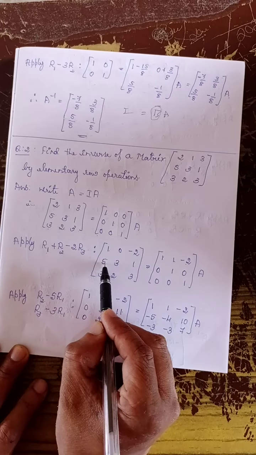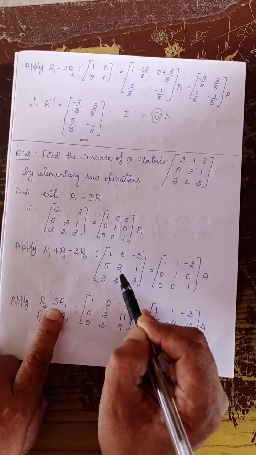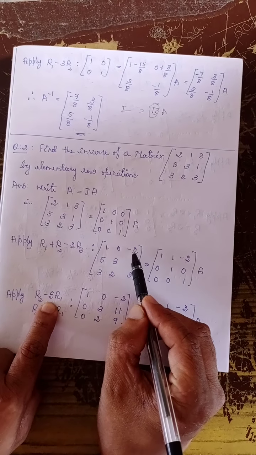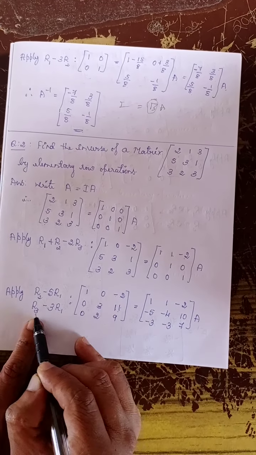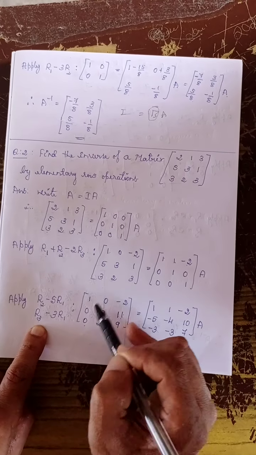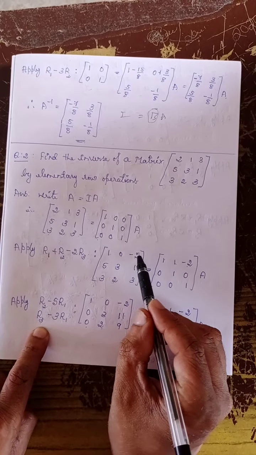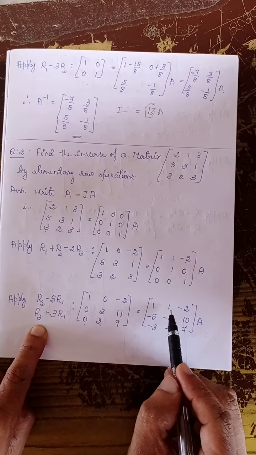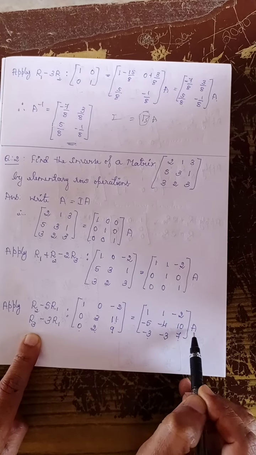Row 2 minus 5 R1: 5 minus 5 into 1 is 0, then 3 minus 5 into 0 is 3 only, then 1 minus 5 into minus 2 is plus 10, so 1 plus 10 is 11. Then row 3 minus 3 R1: 3 minus 3 into 1 is 0, next 2 minus 3 into 0 is 2 only, and then 3 minus 3 into minus 2 will be 9. Similarly the right hand side: 1 1 minus 2, minus 5 minus 4 10, and minus 3 0 7, into A.